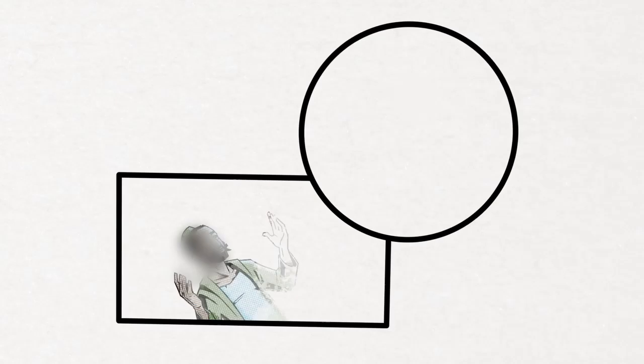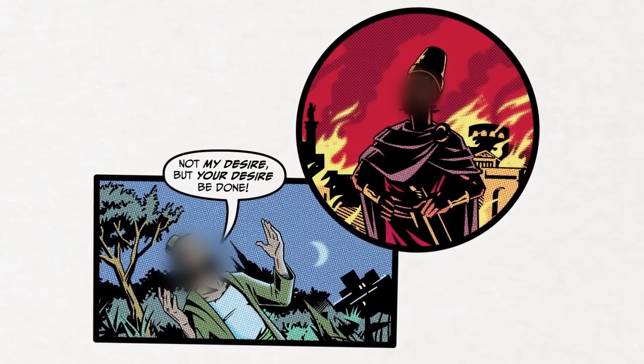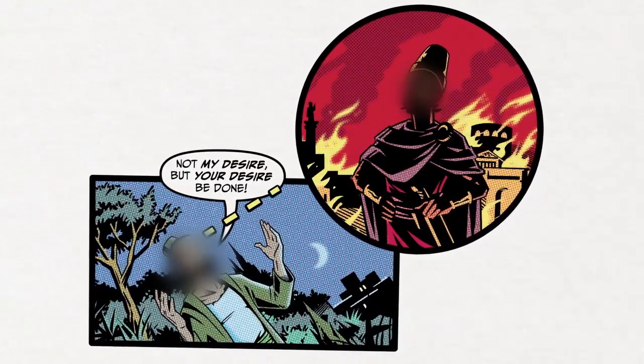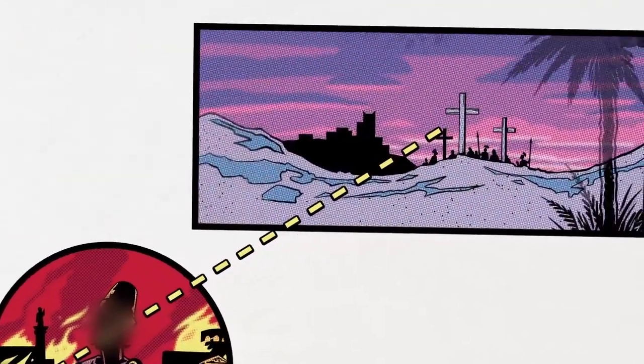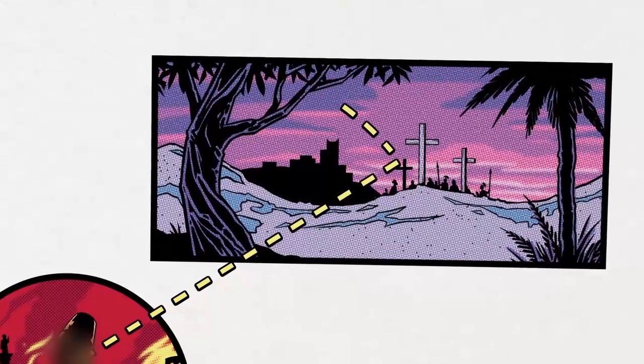This is why the stories of Jesus have been designed to carry the patterns forward to their climax. Really? Yeah, like what does Jesus say when he's faced with his greatest temptation to avoid dying on the cross? Not my desire, but your desire be done. So the pattern flips, and you have one person resisting temptation, and his suffering provides life for many. Very cool. Can we do one more?